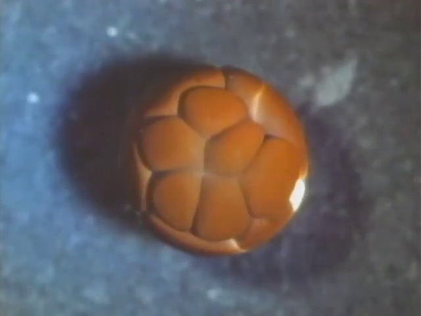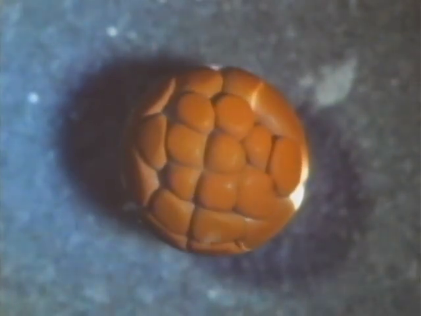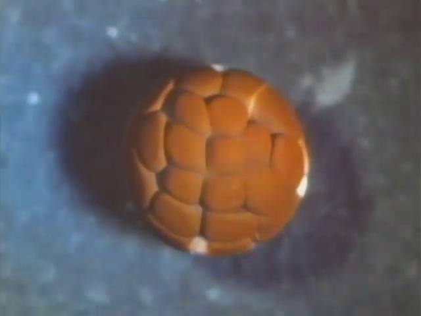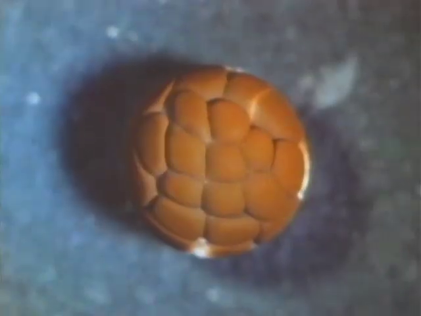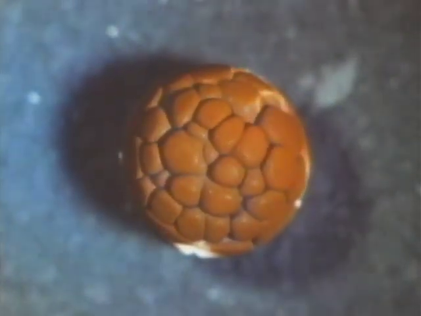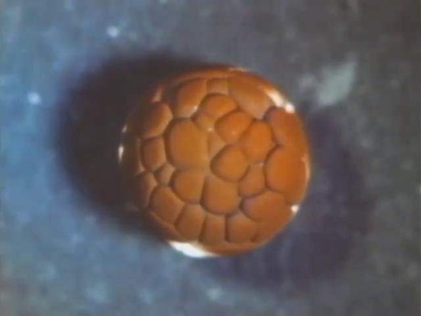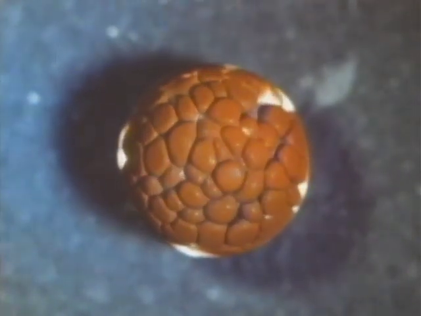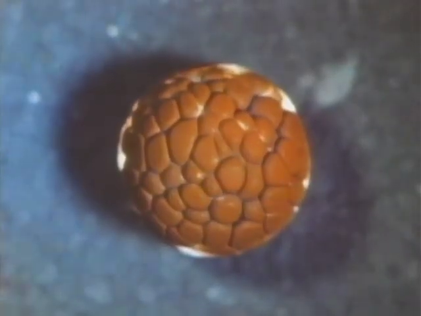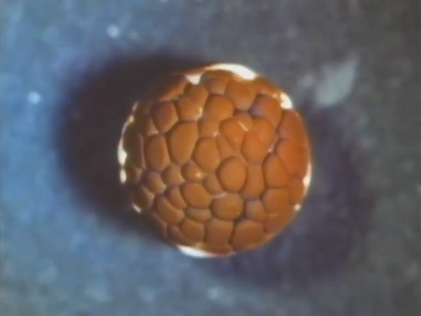Back at the top, division keeps occurring, with the rate speeding up as the cells get smaller. Some cells are getting pushed toward the center and so appear to be smaller, but all divisions are still equal at this stage of development. The cells of the vegetal pole divide more slowly because of their density, so there are less cells in that region, but lots of cells at the top.